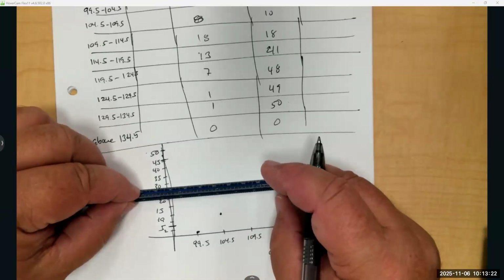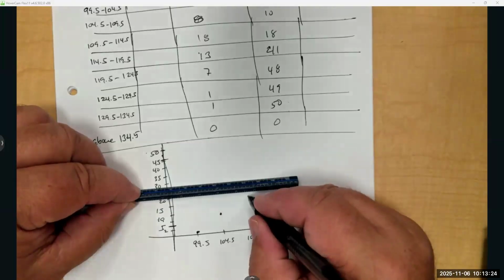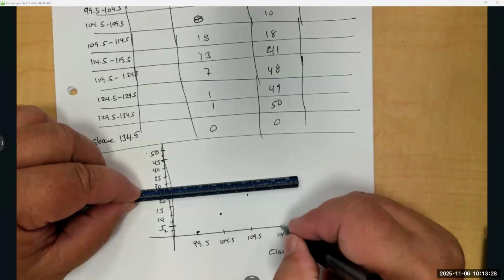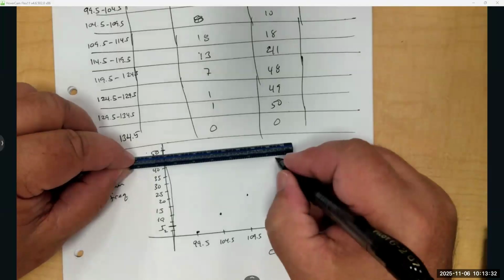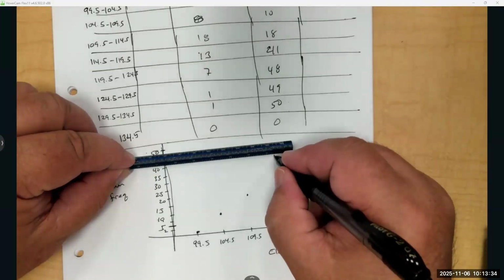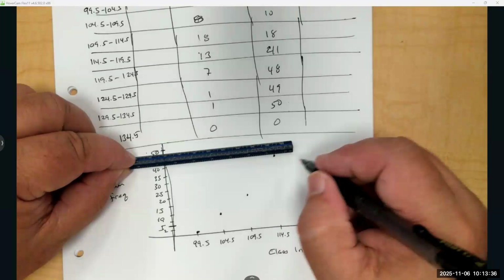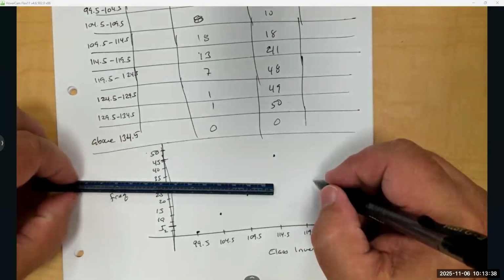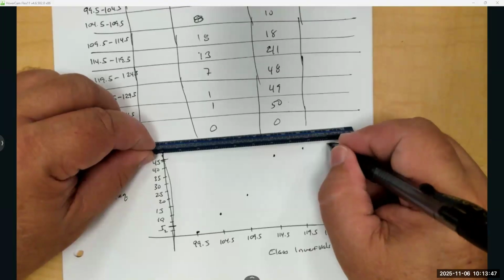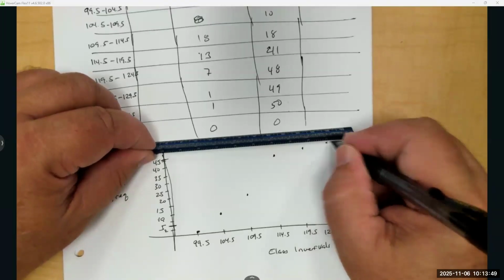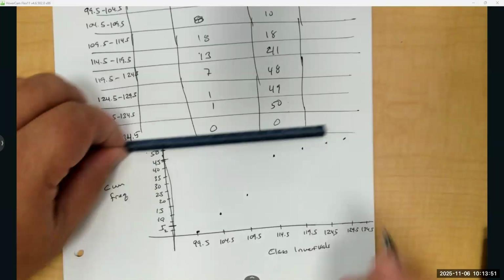There's 20. So just short of that. Then 114 goes all the way to 41. Then 119 goes to 48. Then 49. Then 50.